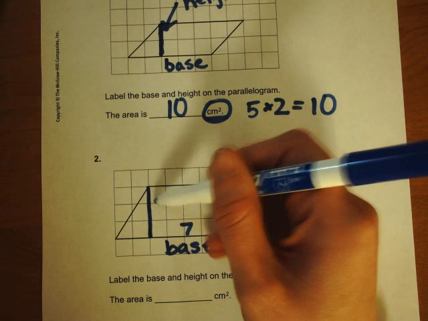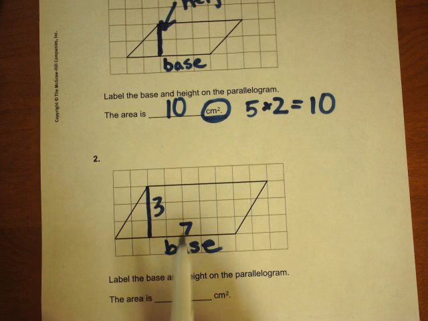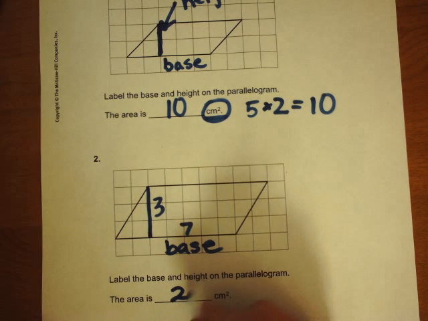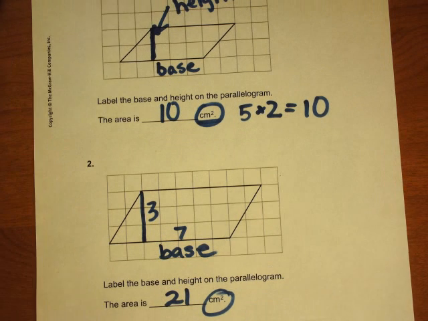1, 2, 3. So to follow the formula of a parallelogram, I've got my base times my height right here, or 7 times 3, which is 21 centimeters squared. Okay?